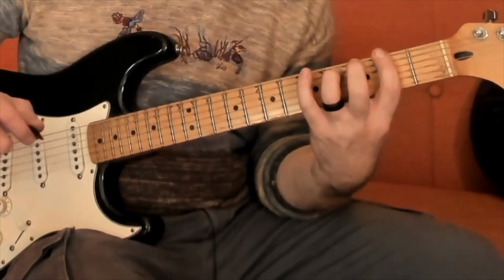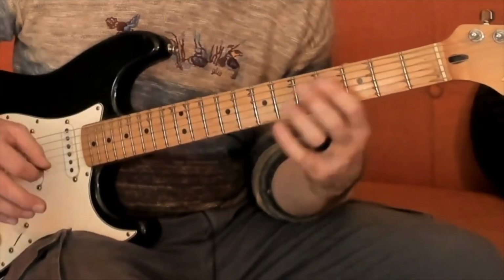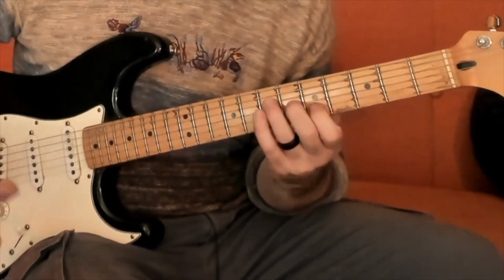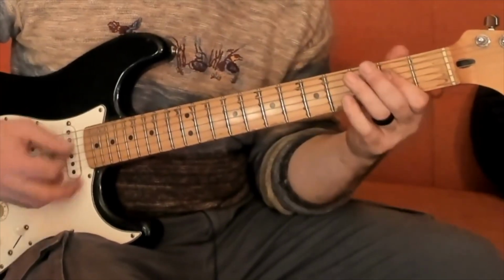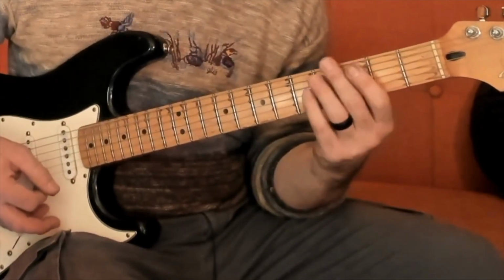Let's stick with that 1, major 3, minor 6. And remember, we're ultimately going 1, 6. That's really common. 1, 6, 1, 6. But there's that setup chord.